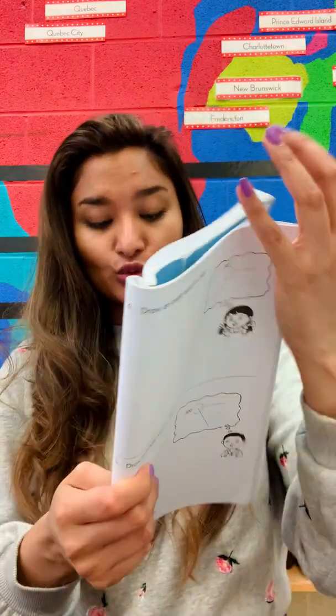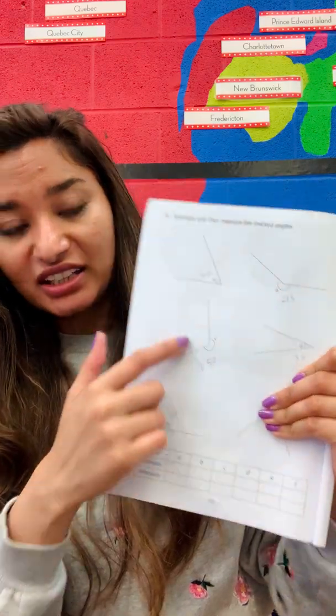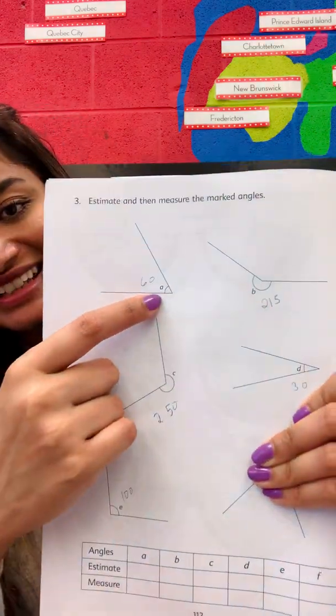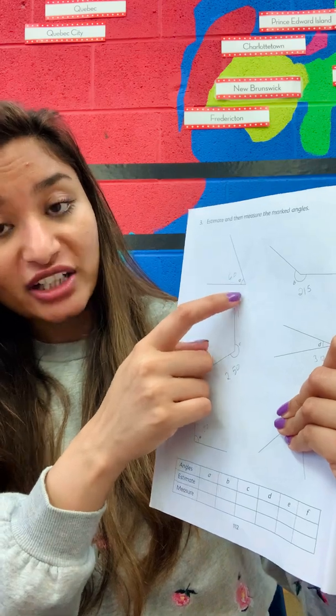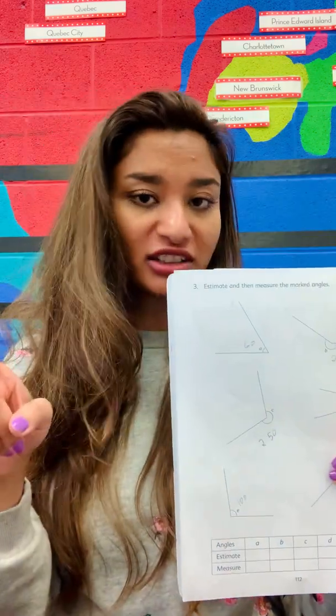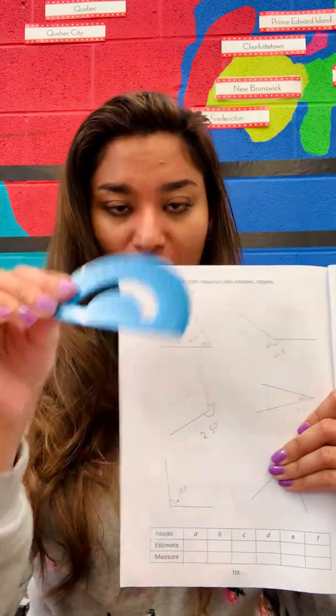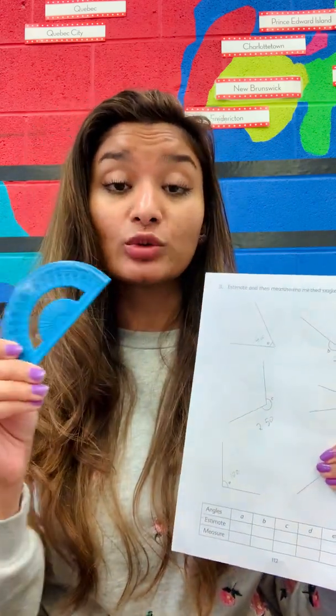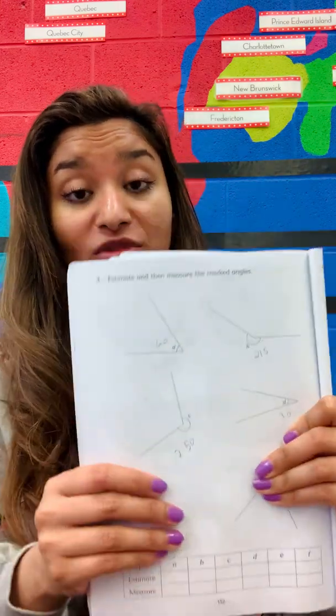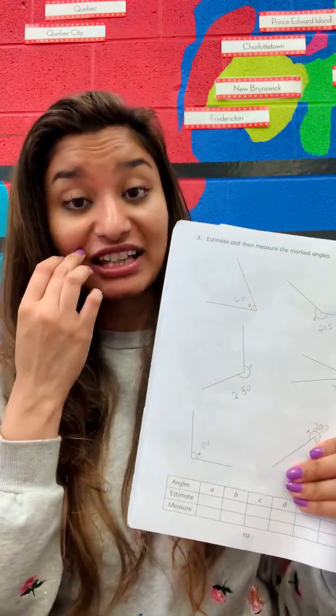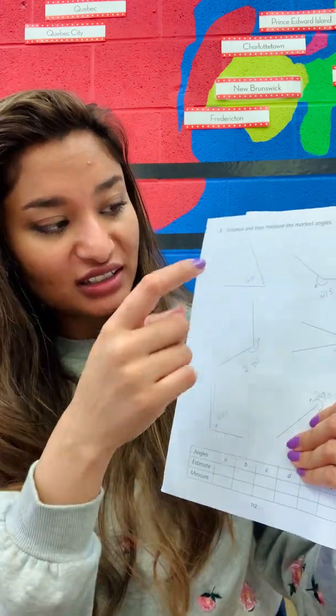Then we flip to the next page, and again, you are measuring and estimating. Look at whether the circle is inside, then you are measuring the inner angle. Then you're not dealing with the reflex angle, it's just one protractor. If the circle is outside, then you are dealing with reflex angles, which means you will be subtracting. So if you measure it and it comes to 130 or something, you are going to subtract it from 360, and then you'll get your answer.